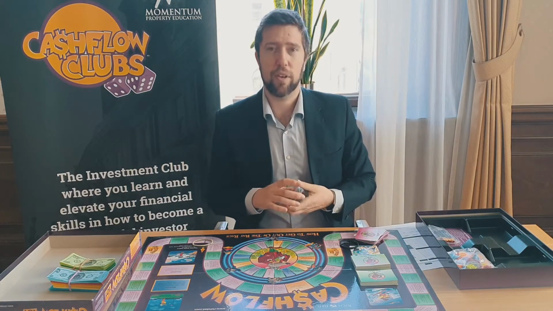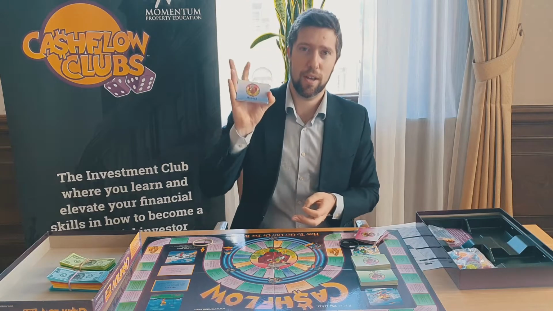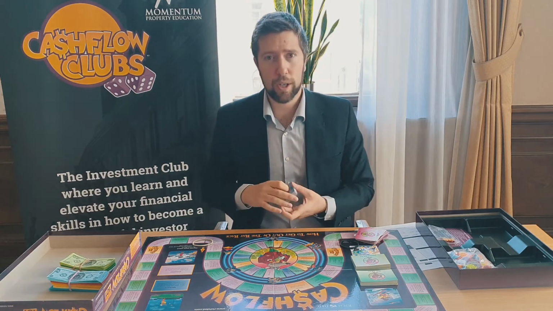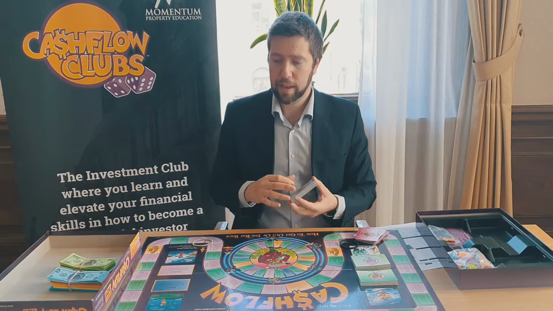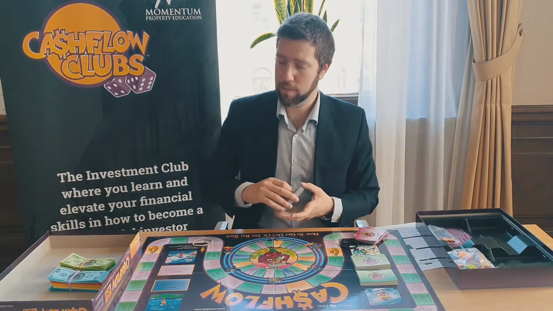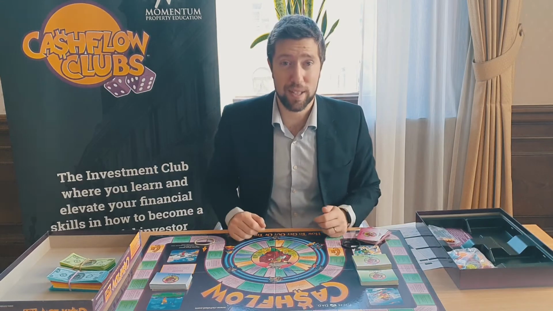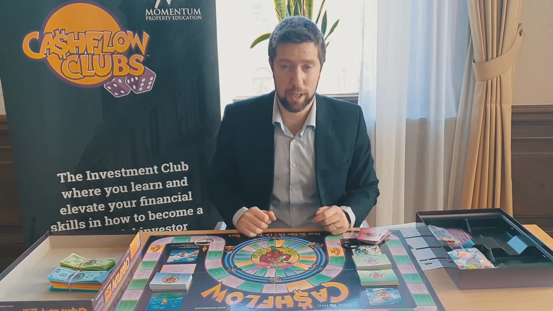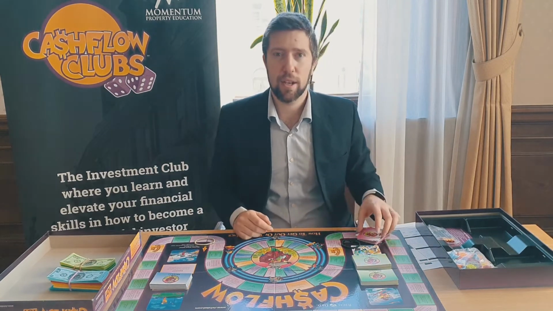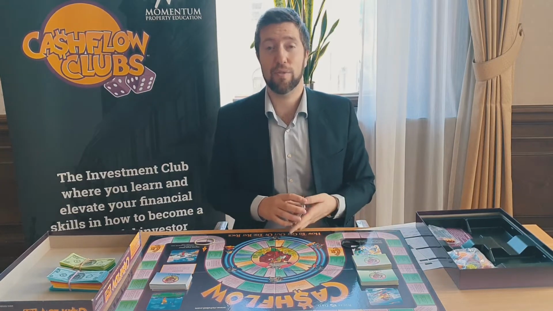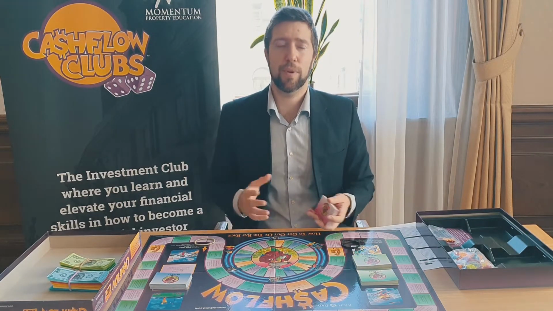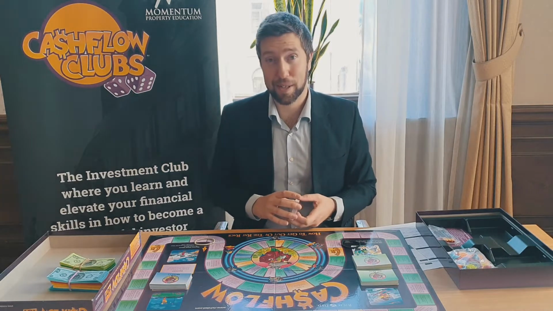Then you have these cards. They're called market cards. The market cards are cards where something unexpected happens. It might be a stock you bought that has gone amazing, where the company has grown exponentially. It could be that you started your own company and you've had a huge success. It can be bad news as well, sadly.